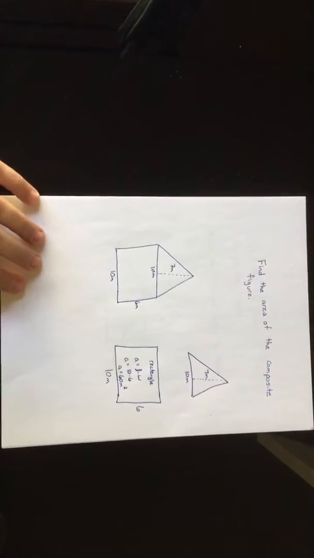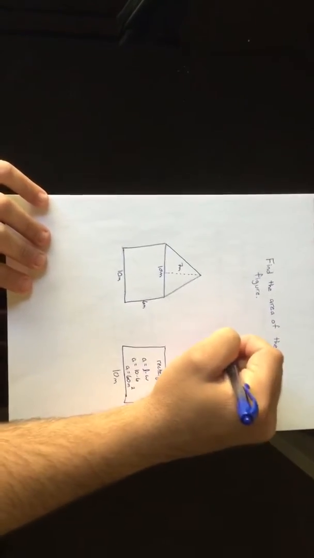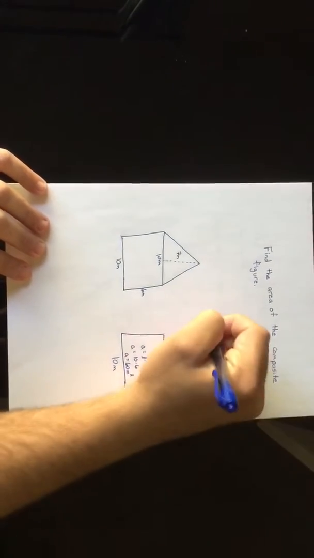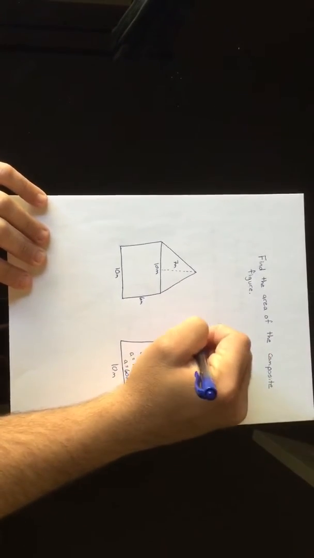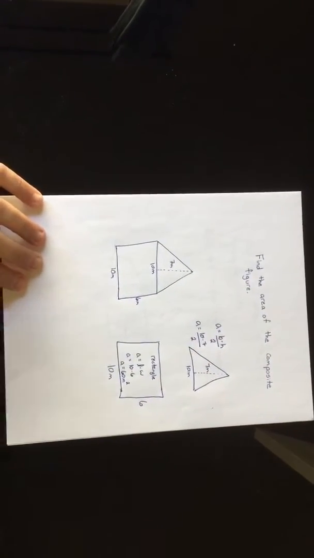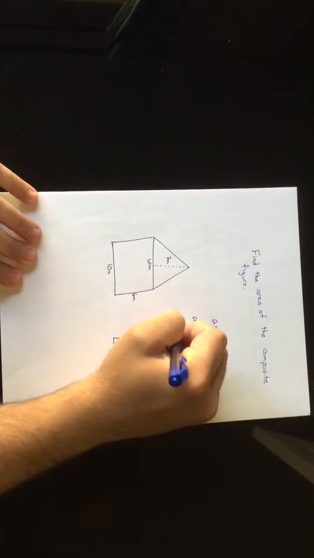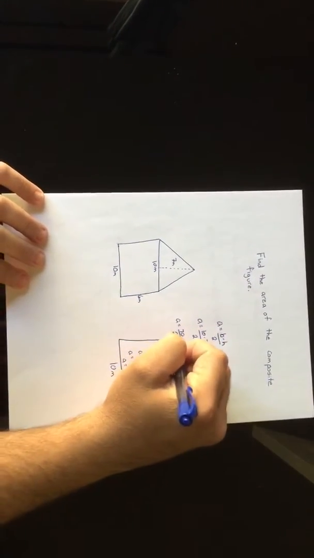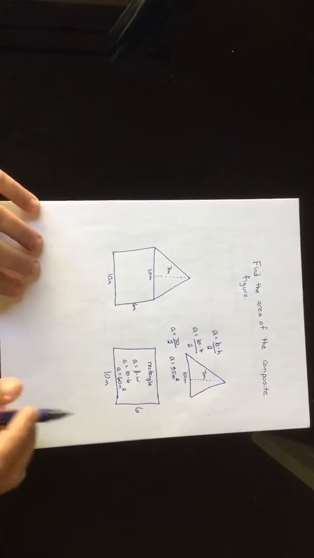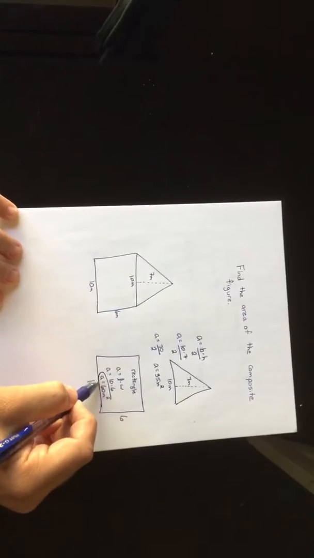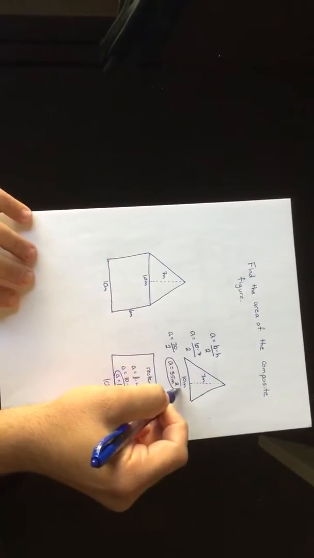So how do you find the area of a triangle? Well, that is base times height divided by 2. So we have 10 times 7 divided by 2. Well, 10 times 7 is 70. 70 divided by 2 is 35 meters squared. So think about it. We found the area of the rectangle to be 60 meters squared, and we found the area of the triangle to be 35 meters squared.